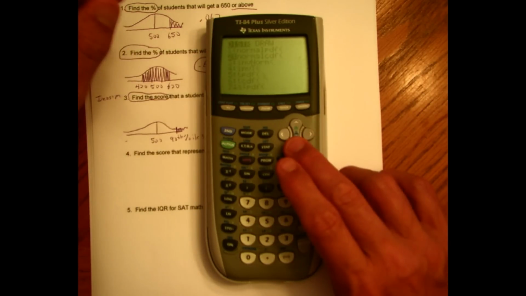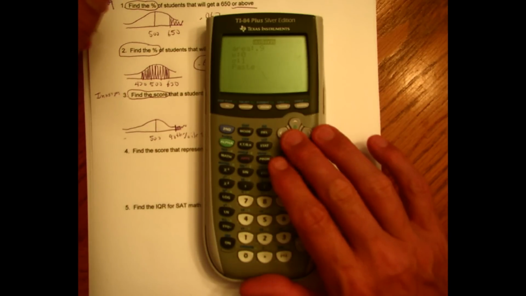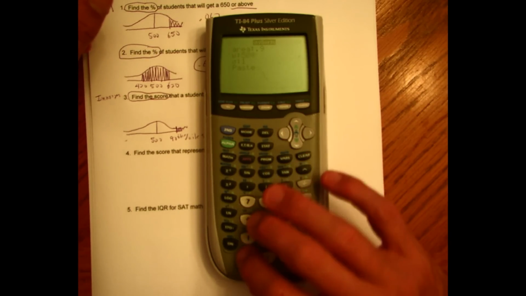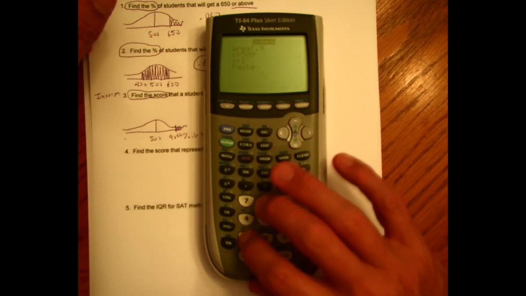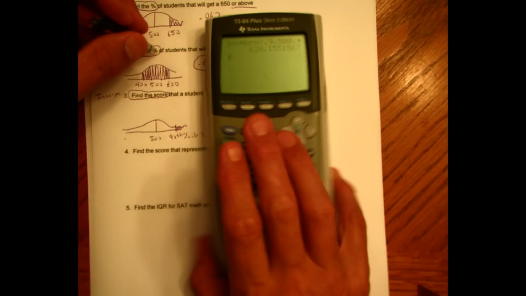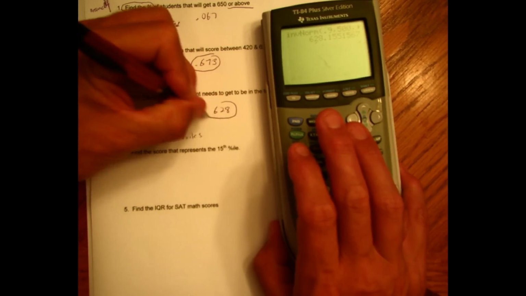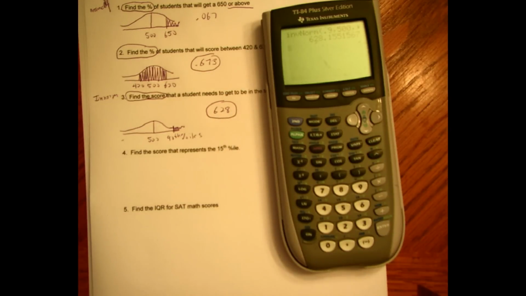So let's look at inverse norm. I want to look at the 90th percentile with a mean of 500 and a standard deviation of 100. And they would need approximately a 628. Again, this is an approximation. You say, well, you can't get a 628 on the SAT. I understand that. This is a model. We're just dealing with hypotheticals right now. They would actually need a 630.